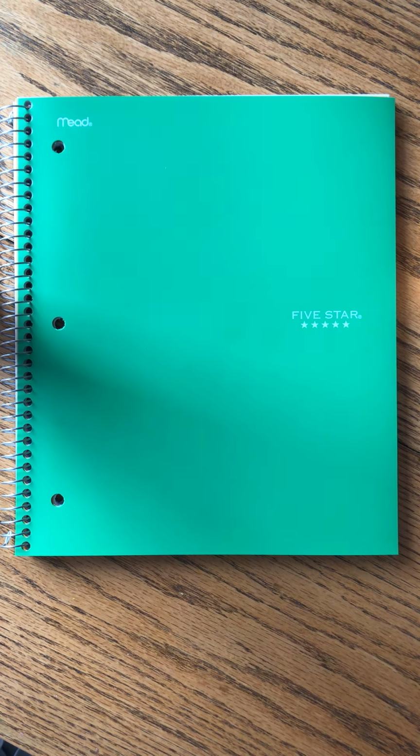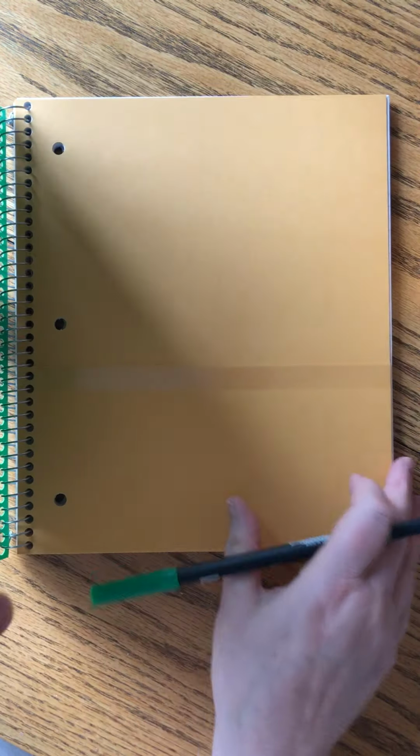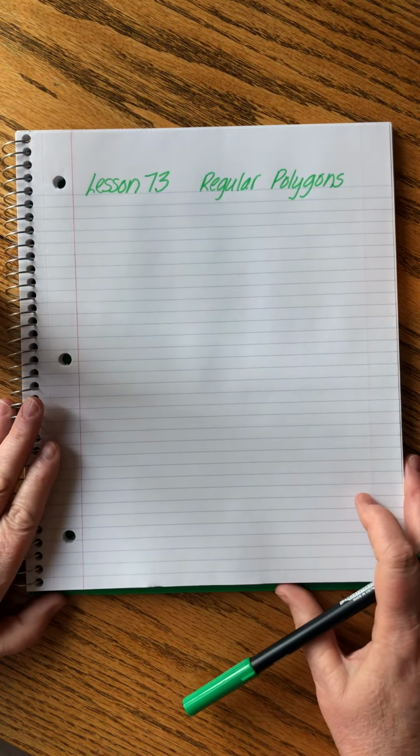Saxon Advanced Mathematics, Lesson 73. Welcome to New Notebook Day. I'm always excited when it's a new notebook. We're just tearing through them this year, filling them up.